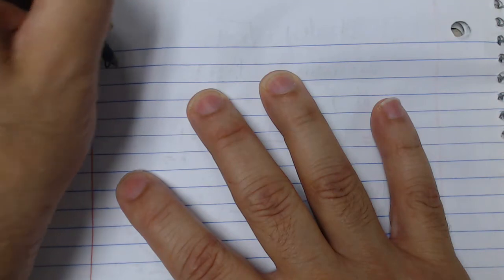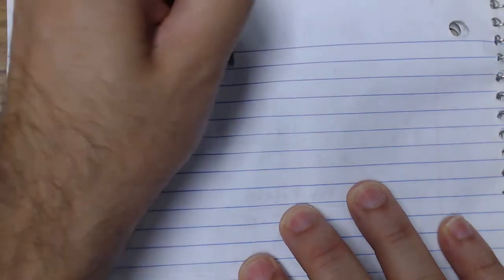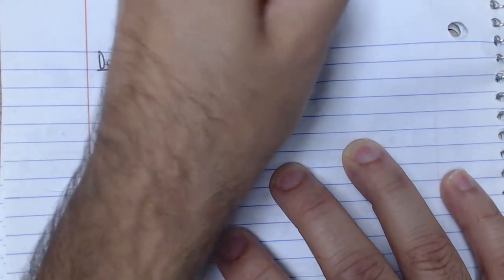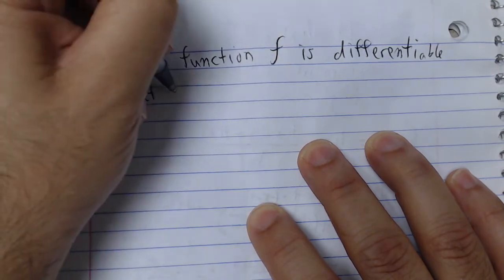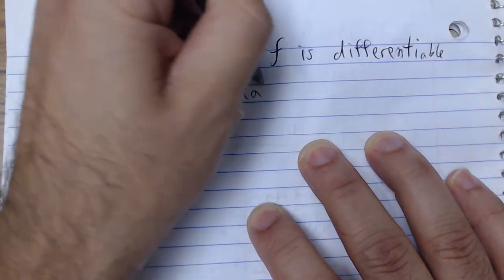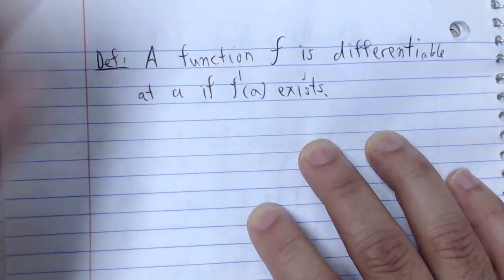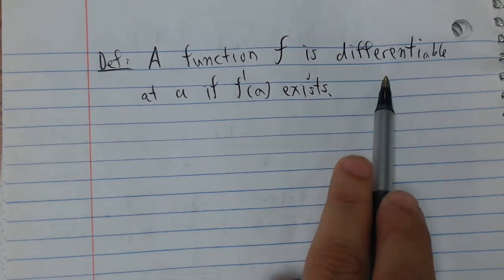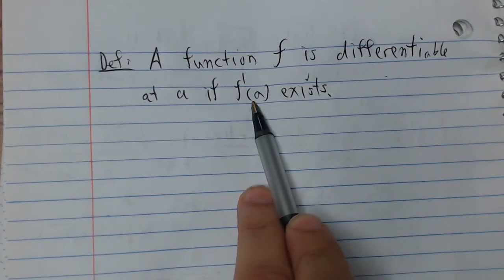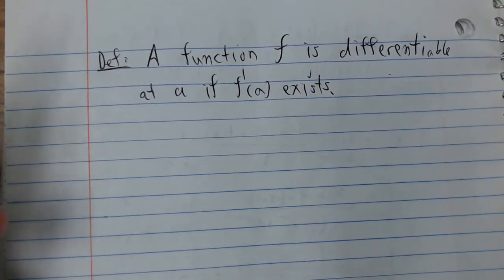Let's define differentiation or differentiable, so we're kind of familiar with it. By definition, we could say a function f is differentiable at a if f prime of a exists. So what are we saying? A function is differentiable at some number if f prime of a exists. In other words, differentiable means the derivative exists at that value of the function. Okay, so for example, the second example we did where we found the derivative, what do we notice?